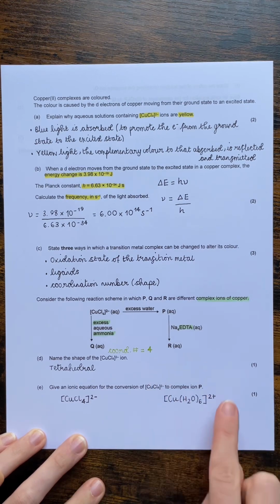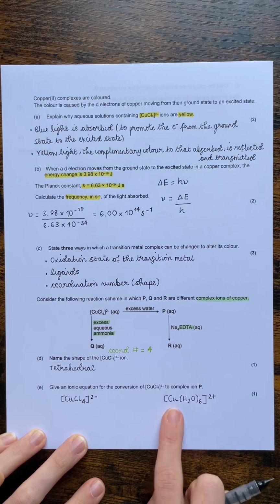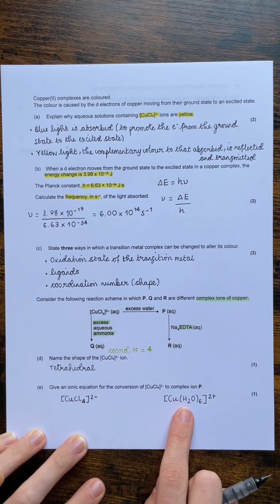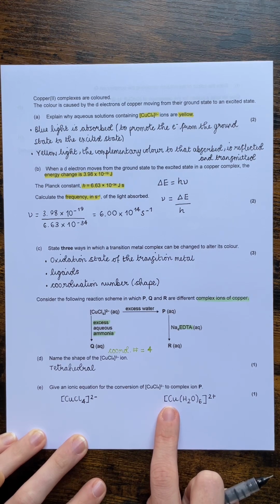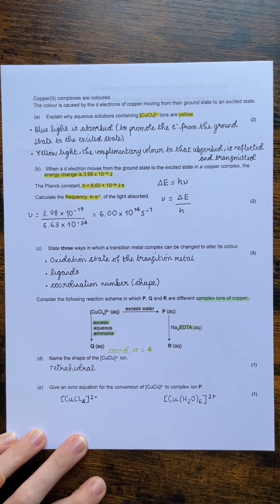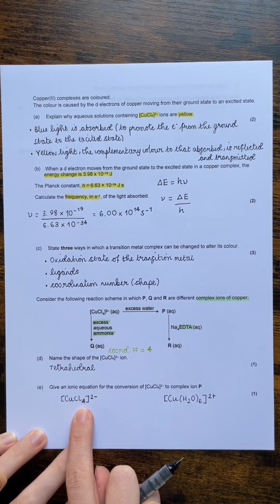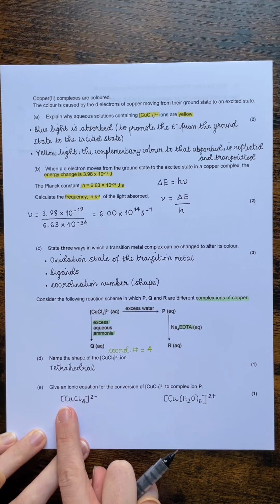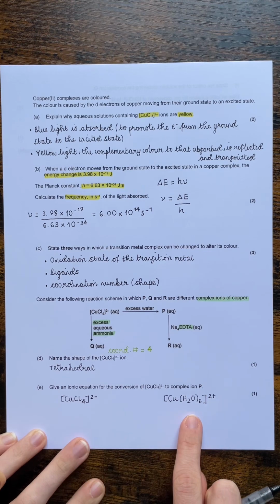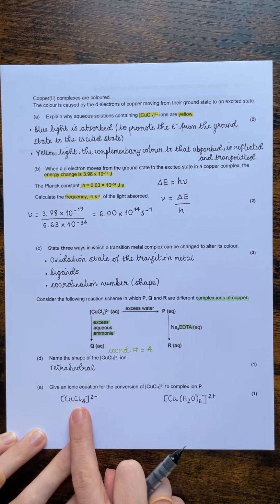So in our product, complex ion P, we have now 6 neutral water ligands, so no charge. And if copper is therefore still +2 for its oxidation state, then the overall charge will be +2. How do I know it's going to be 6 waters and not 4? There are only 4 chloride ion ligands around the copper metal ion because the chloride ion ligands are bigger than the water ligands, and we can't fit 6 of these around the copper, so we won't get octahedral shapes with the chloride ion ligands.